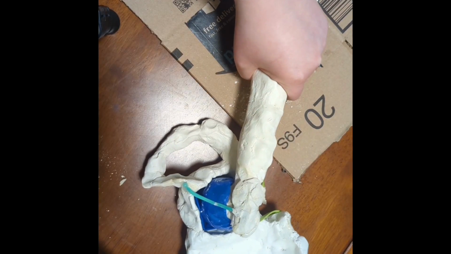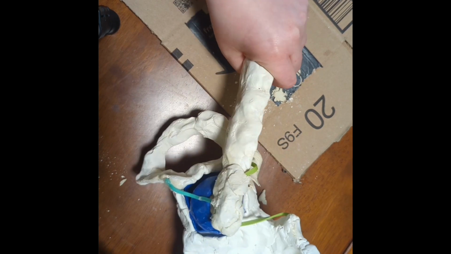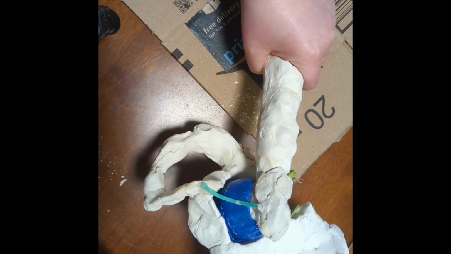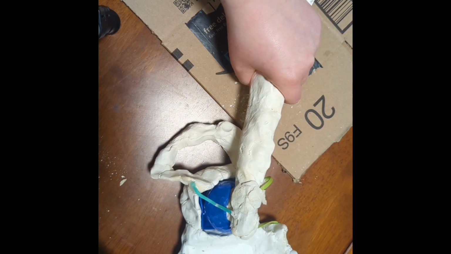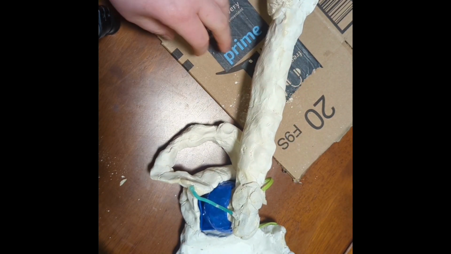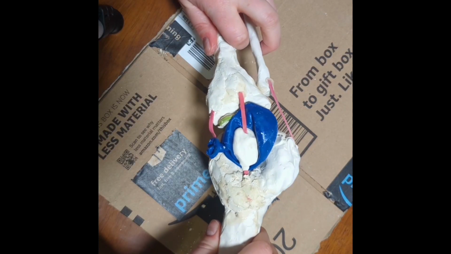Here we have our os coxae and femur. So the ligaments that are joining that together are the pubofemoral, ischiofemoral, and iliofemoral ligaments, as well as that synovial membrane in there.